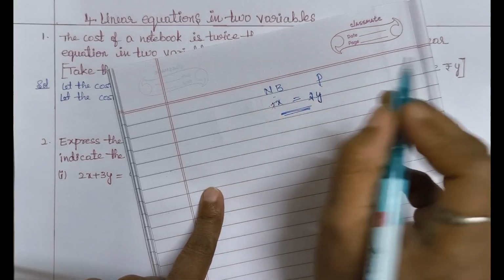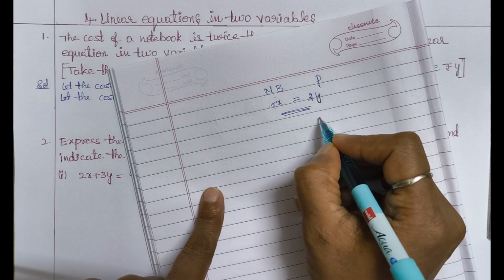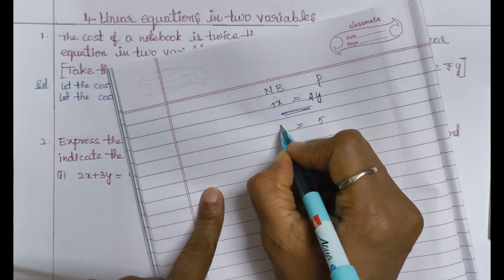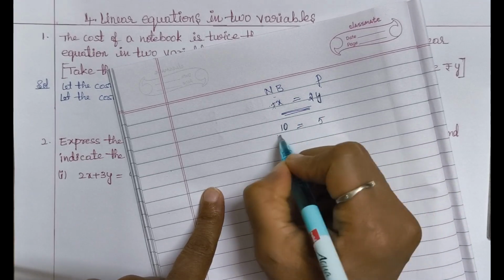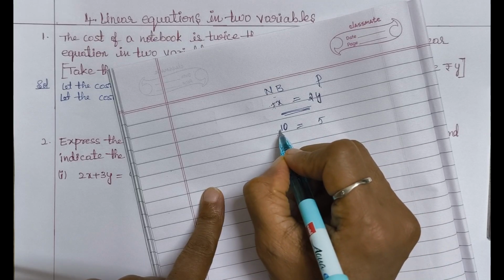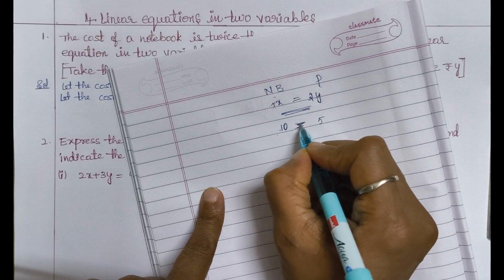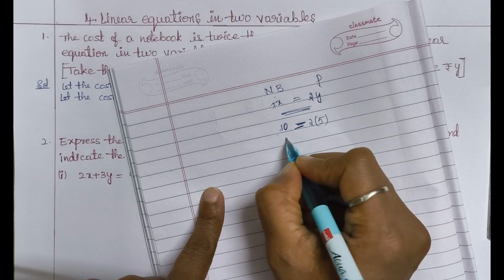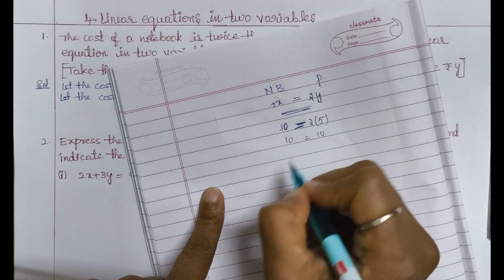Okay, I will give one example also. See here, pen cost 5. Notebook cost is double, so we will take 10. Now you want balance. Actually, the notebook is double, but we want them equal. To equalize, we take double on this side. Now see here, 10 equals 10.